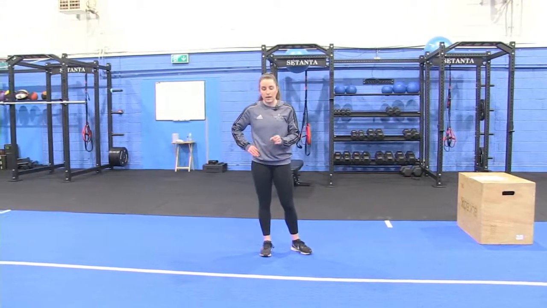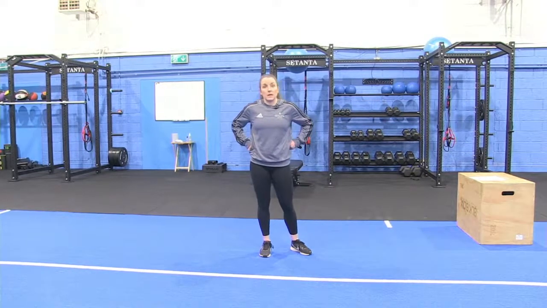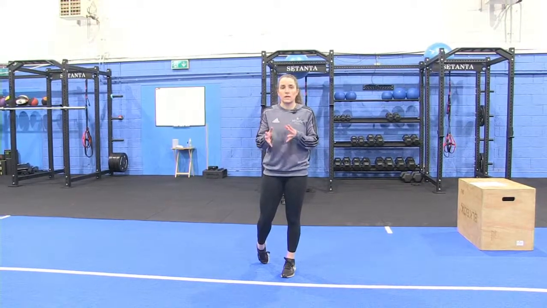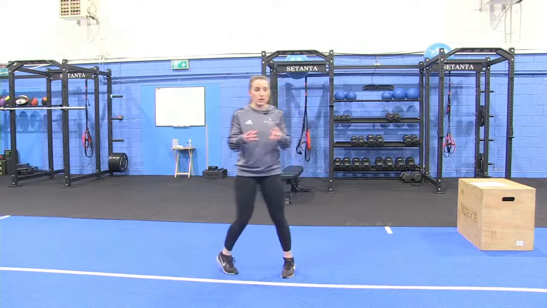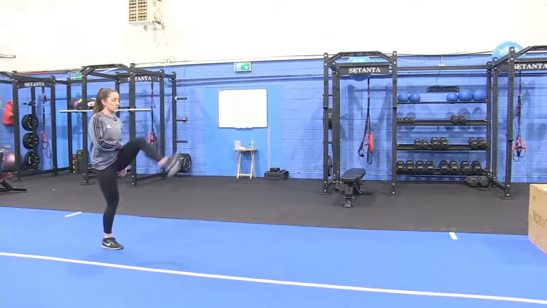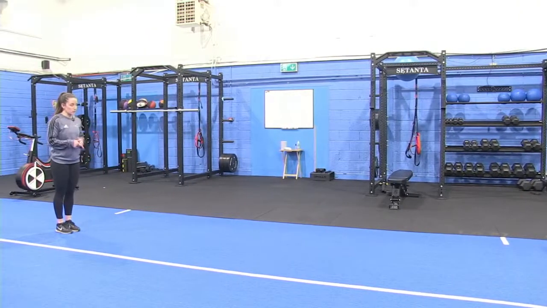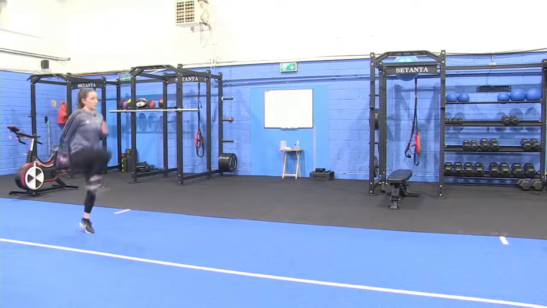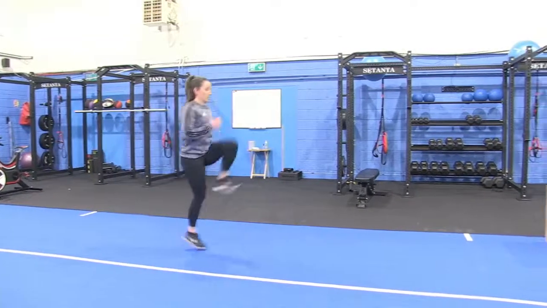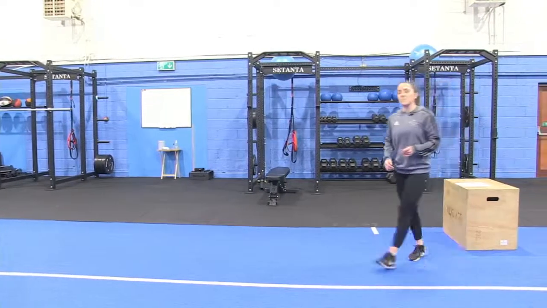Okay, so that's your B march, and again, then we can do this with a B skip. Okay, so your B skip, to be honest, I think should primarily be used for sprinters. I don't think it should be really used for your team sport athletes, but I'll just show you anyway. Also a really good drill if you are working with hurdlers, okay, because obviously that's the motion that they use going over hurdles. So I'll just show you a B skip. Okay, so again, a bit more challenging.